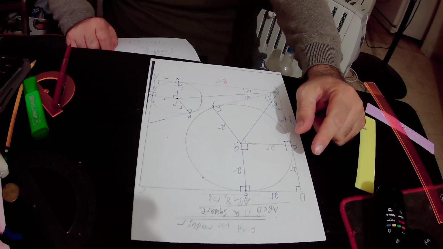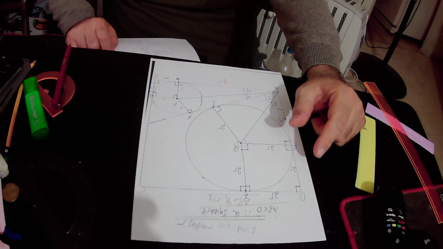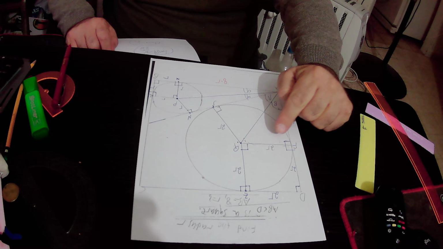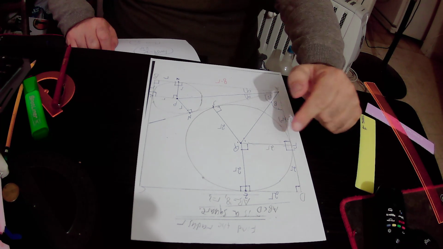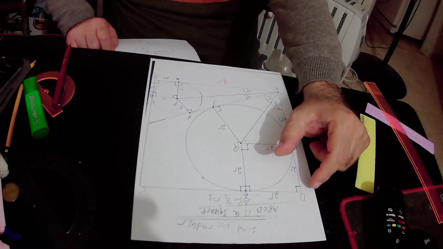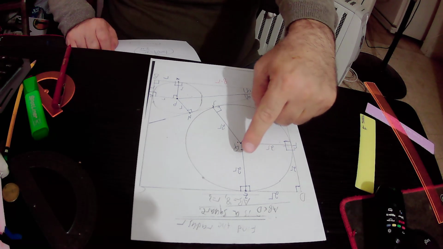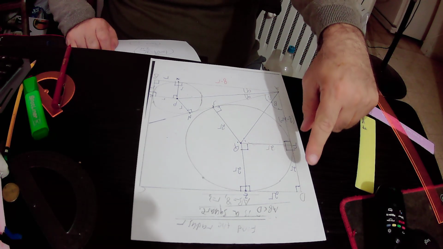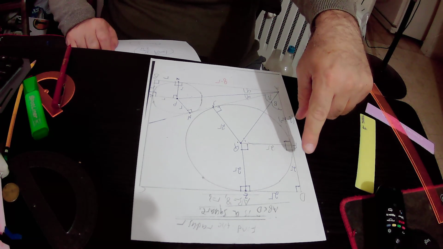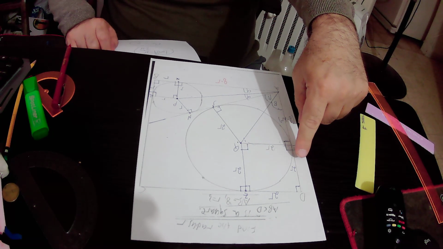We also know that the opposite sides of a rectangle are equal to each other. So if FQ equals 2R, then DZ must also equal 2R. And if ZQ equals 2R, then the opposite side FD must also equal 2R.